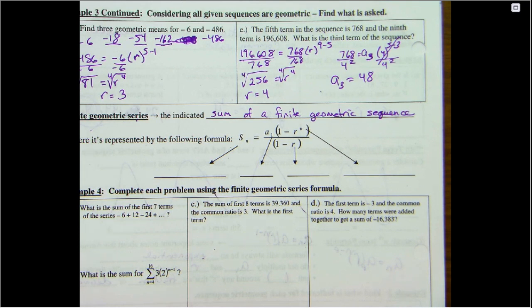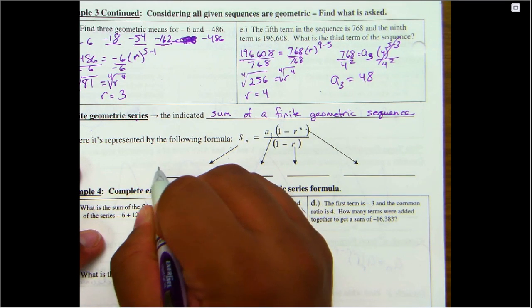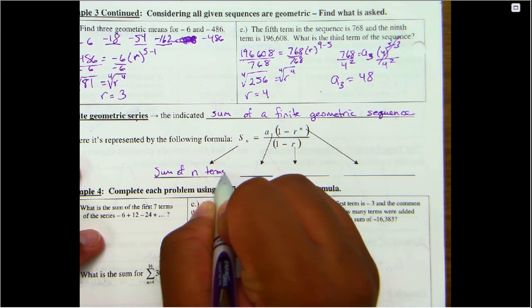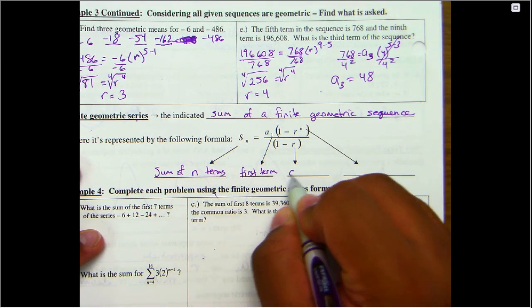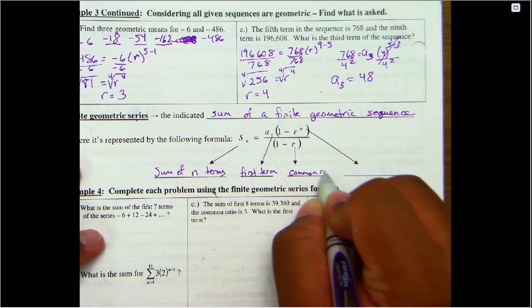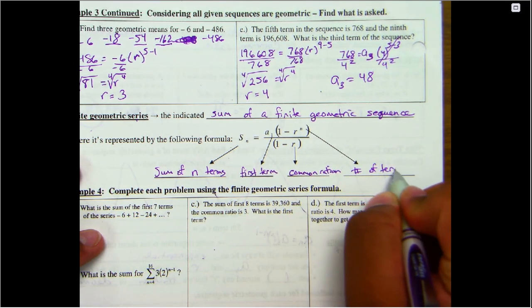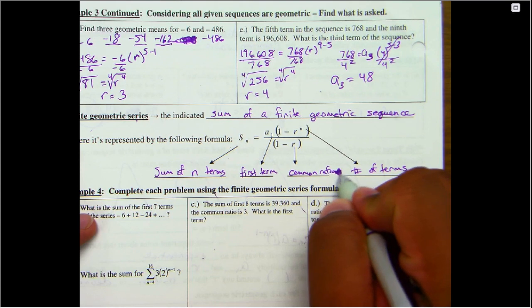Okay, there's a set number of terms. So this is the sum of n terms, your first term, common ratio, and the number of terms. All right, put that on the end of that.